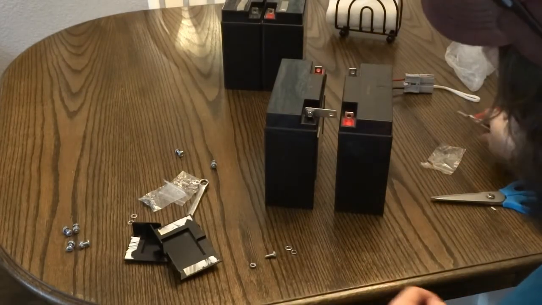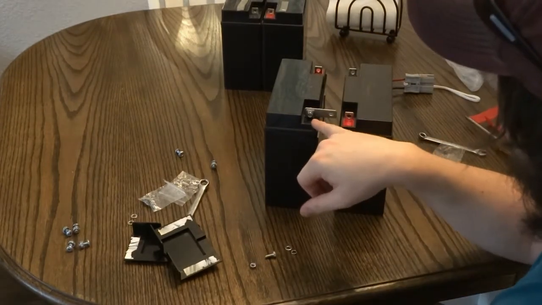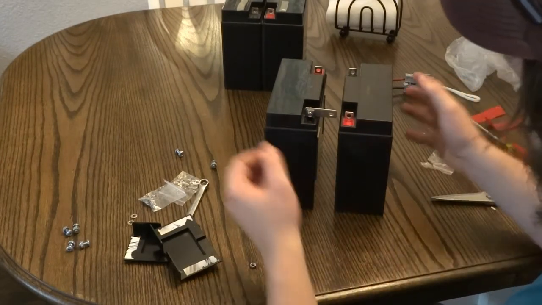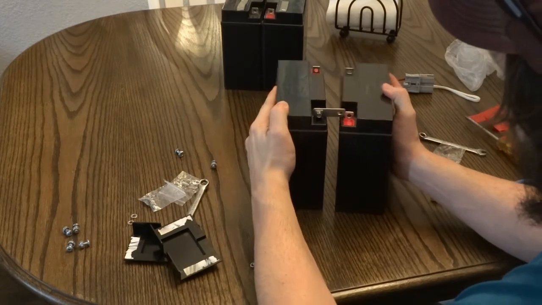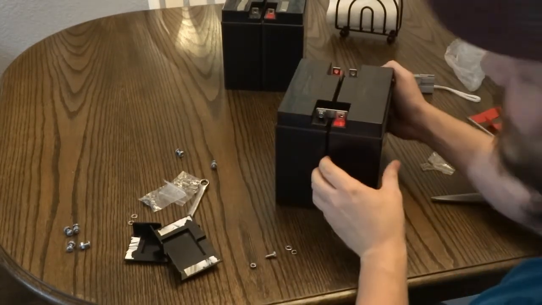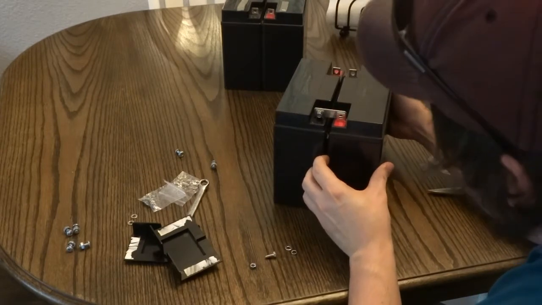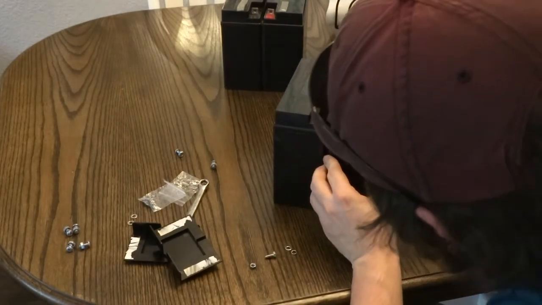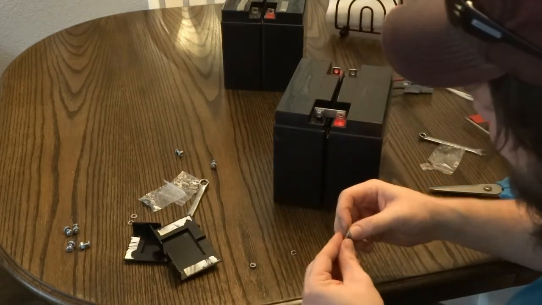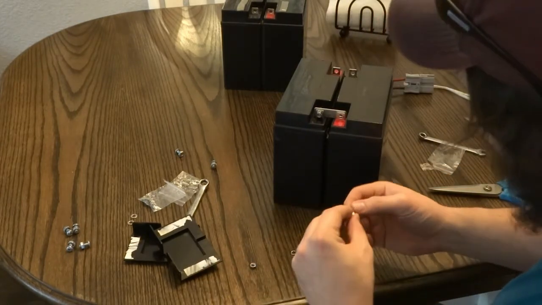So now this is the part where I got nervous, right? The negative coming out with this bridge, and now when we touch the positive, hopefully nothing happens. No, I'm just kidding. When I did that, I just stuck the double-sided tape together. So we'll do the exact same thing.